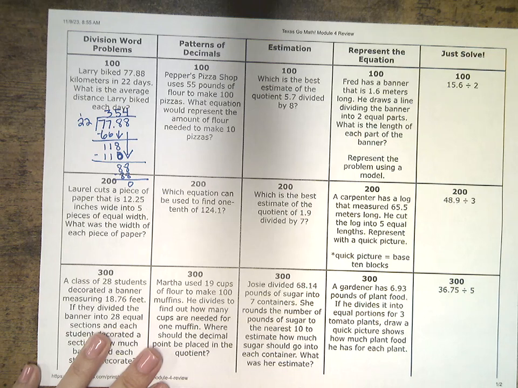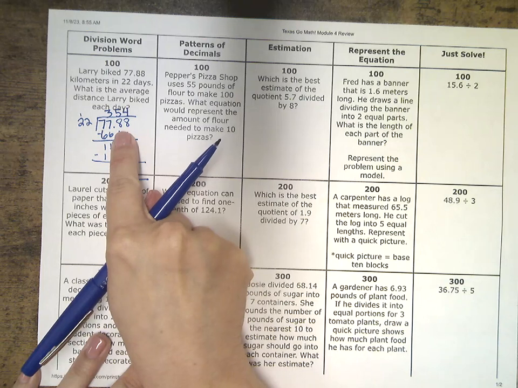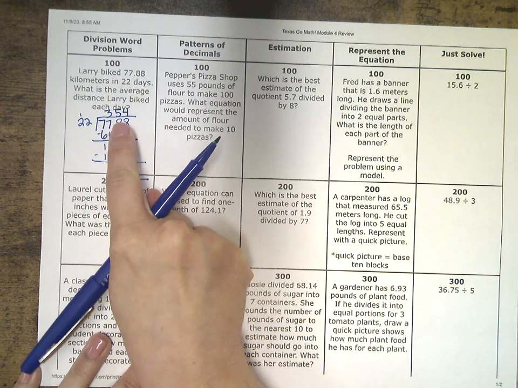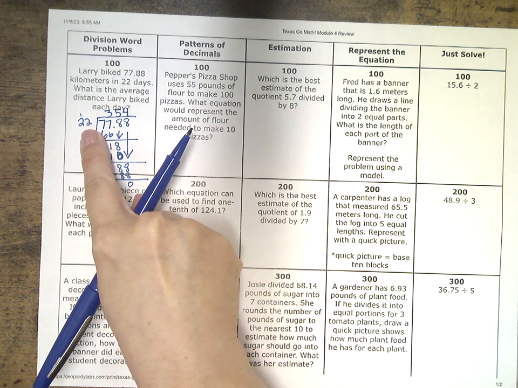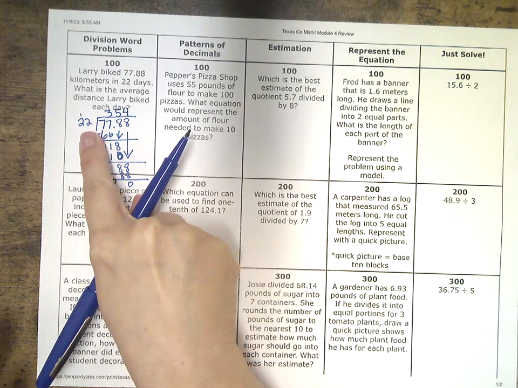And now I don't leave it like that. I have to remember to go back and add my decimal. So remember, I have to have the same amount of digits behind my decimal in my dividend as I do in my divisor plus my quotient. So in this case, my divisor doesn't have any digits behind the decimal, and you will see that as a trend throughout the entirety of this test.